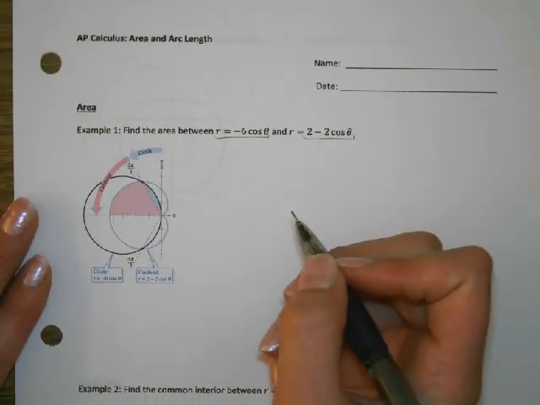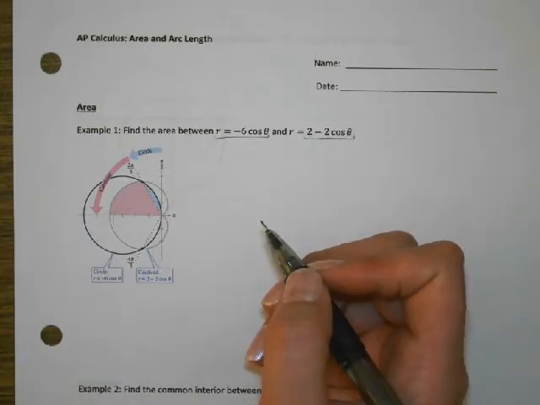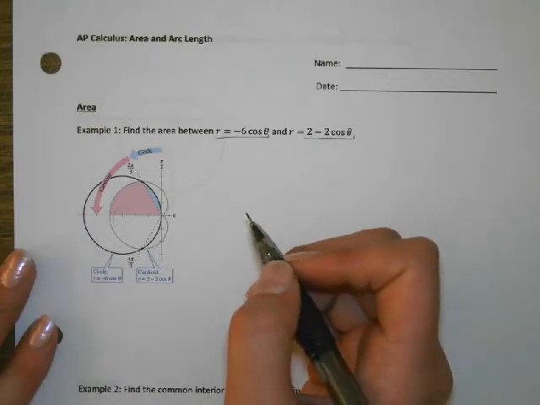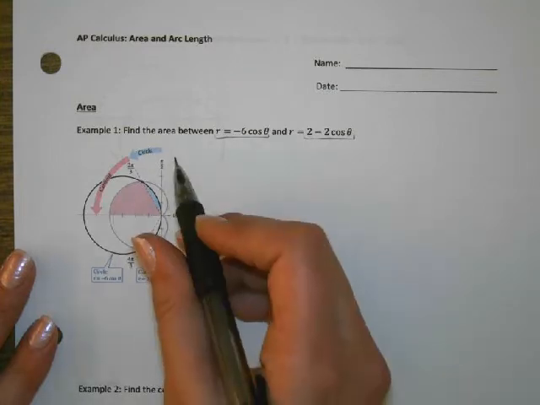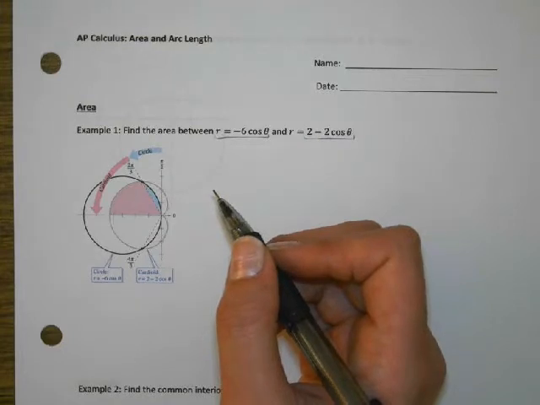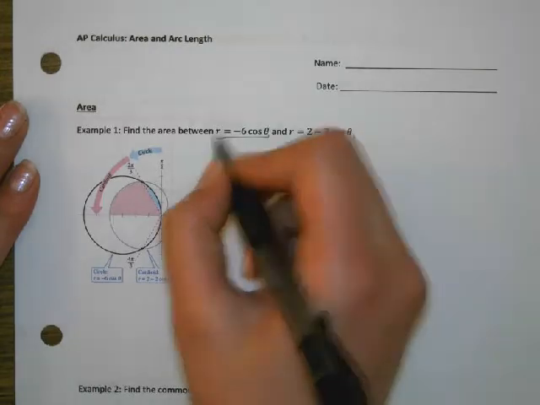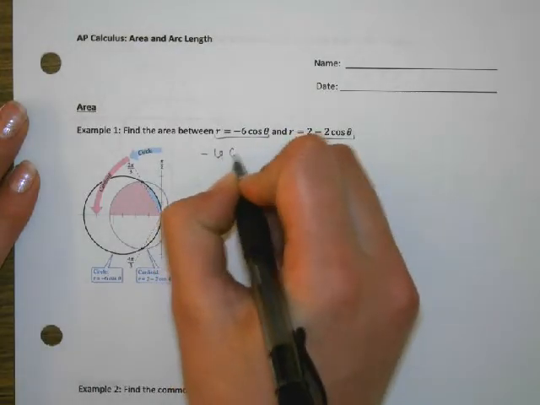What we want to do is find the intersection between the two to see where they cross each other, because we want to find the area between them. We want to know which section is easier to find using the cardioid equation, and where we would want to use the circle equation. So we're going to set these equal to each other to find the intersection.